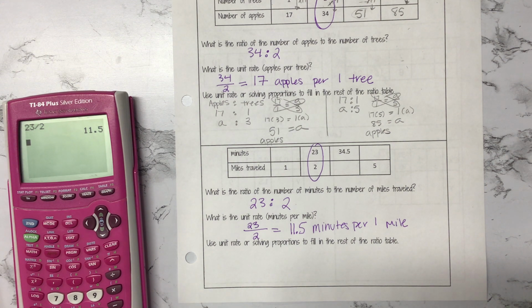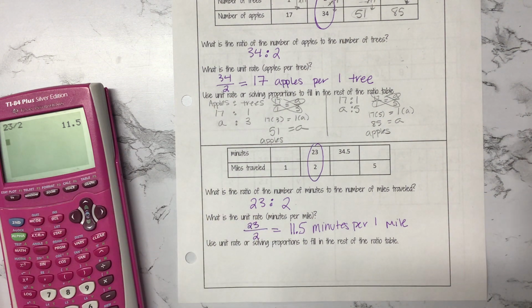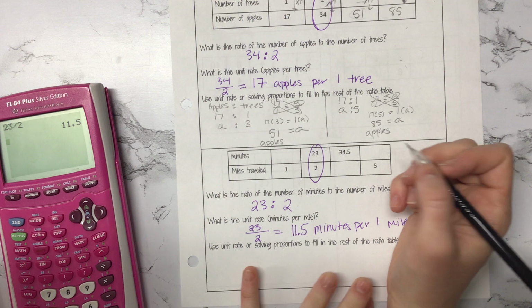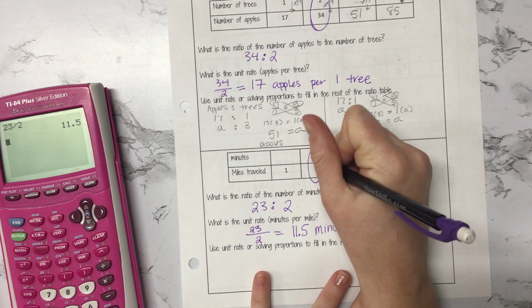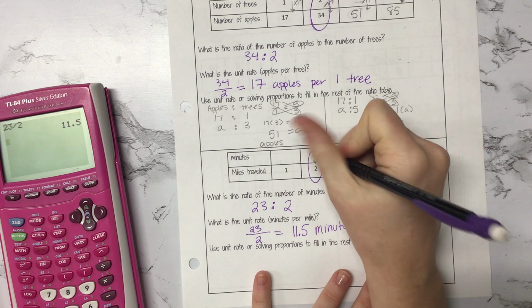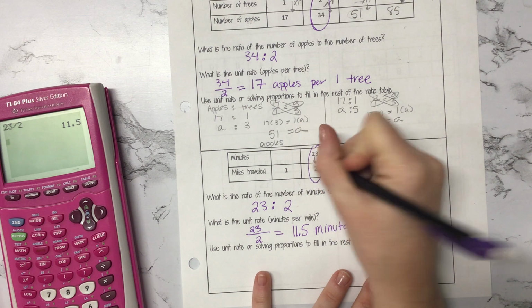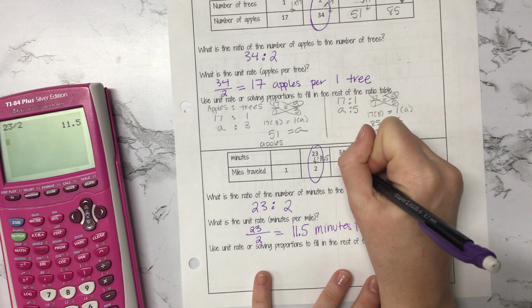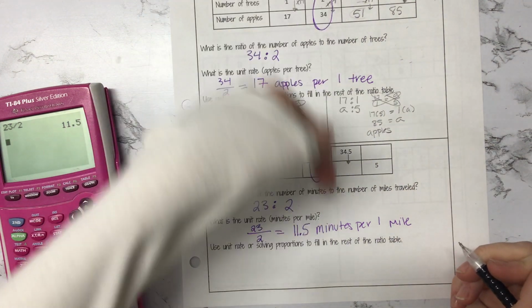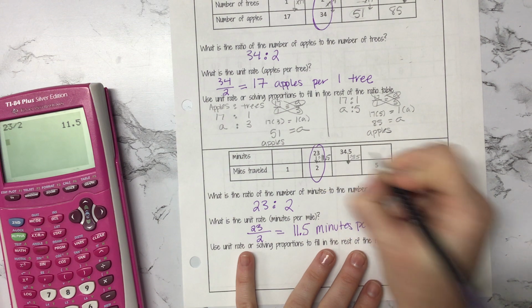So I can either use unit rate or solving proportions to fill in the rest of the table. I'm going to show you both ways. It's going to make this video a bit longer, but that's okay. To go from the top row to the bottom row using 11.5, it's getting smaller, so I'm going to divide. Going that same direction, the arrow's going the same way, I need to do the same thing.